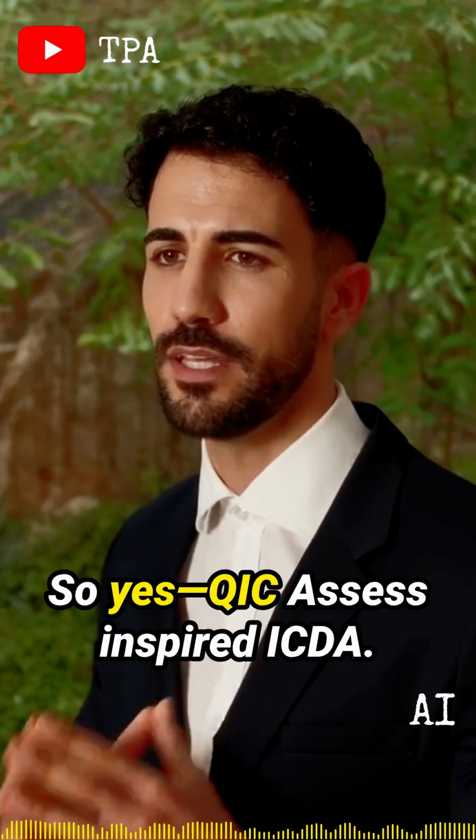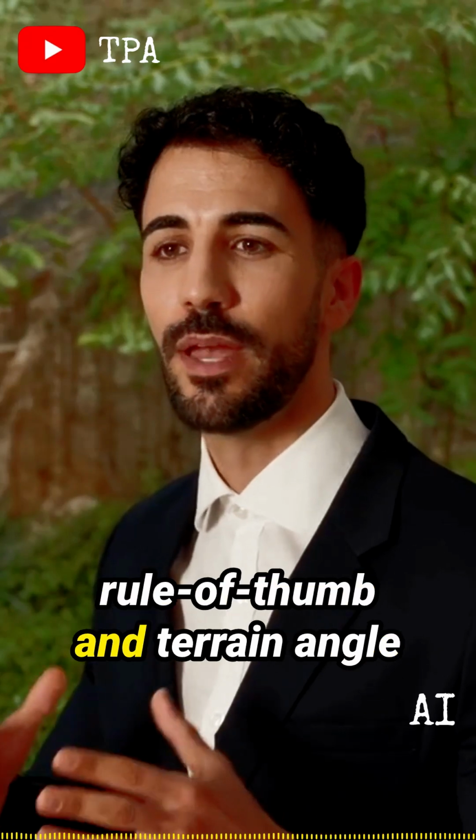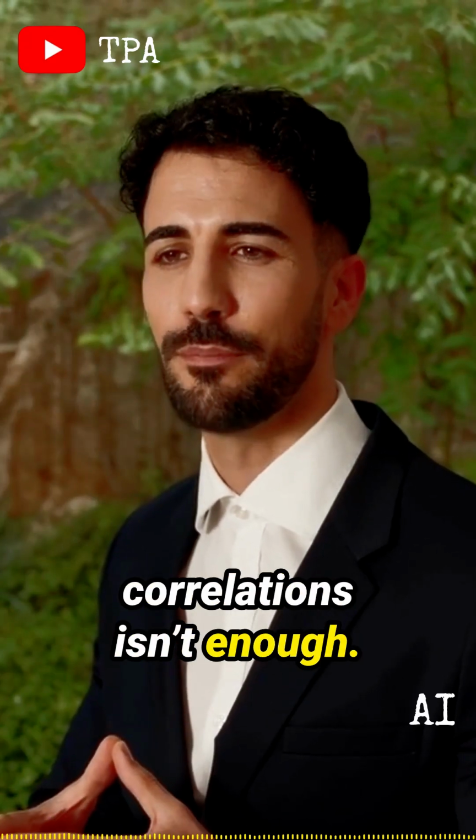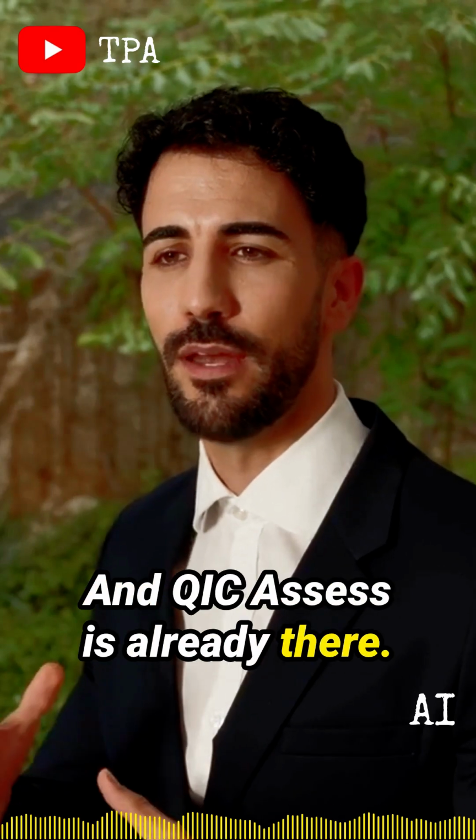So yes, QIC Assess inspired ICDA. But it never stopped evolving. And now the industry is circling back, because relying on simplified rule of thumb and terrain angle correlations isn't enough. Simulation is the future. And QIC Assess is already there.